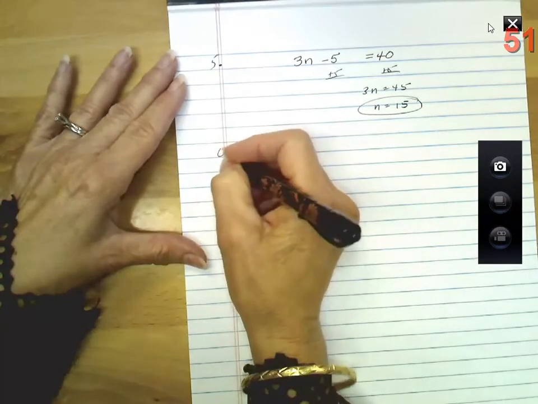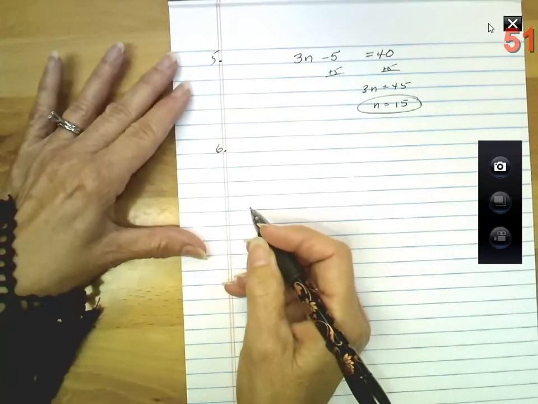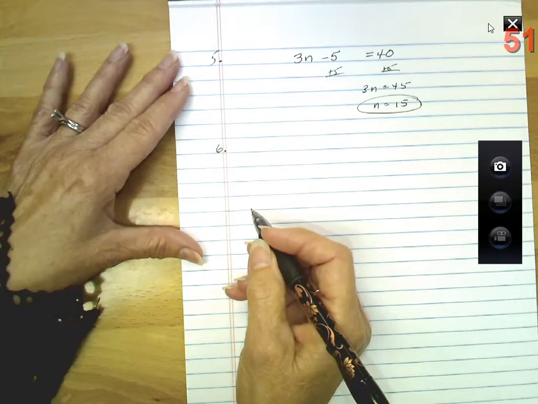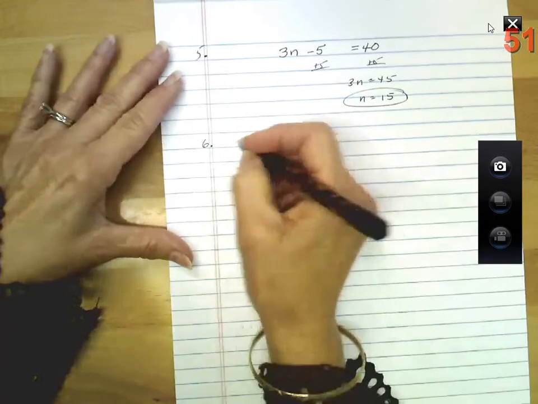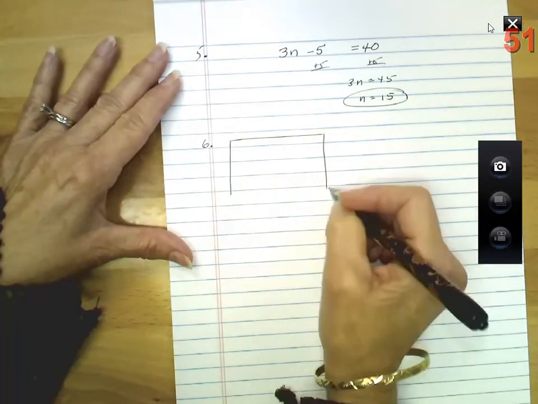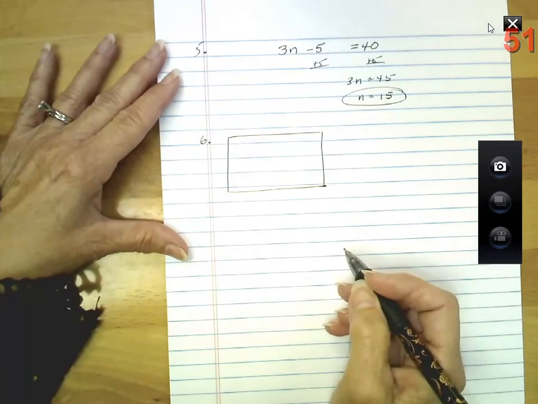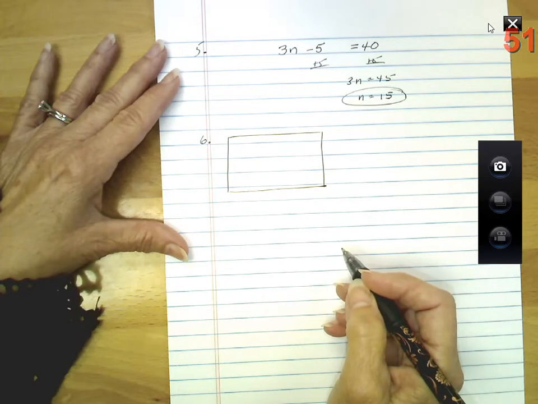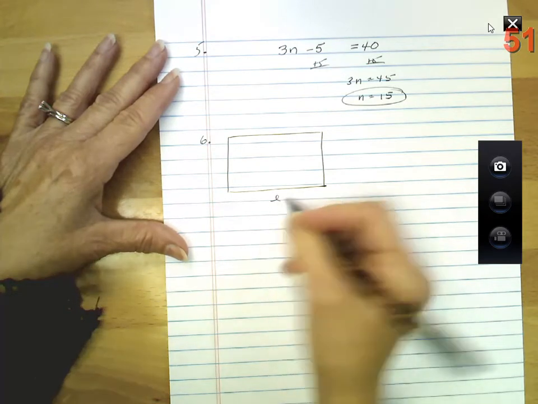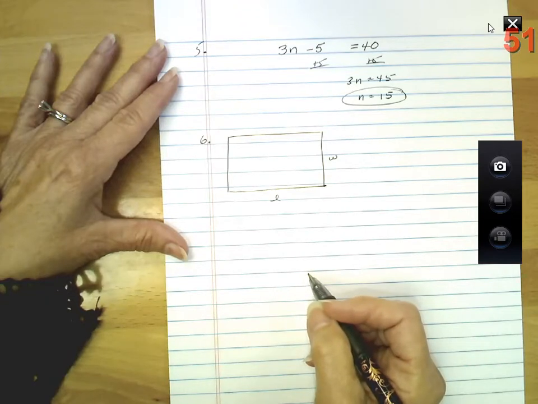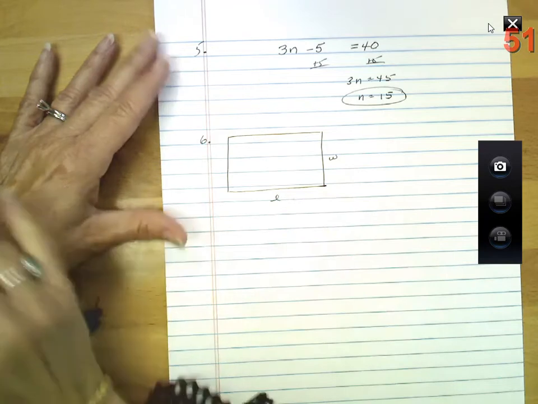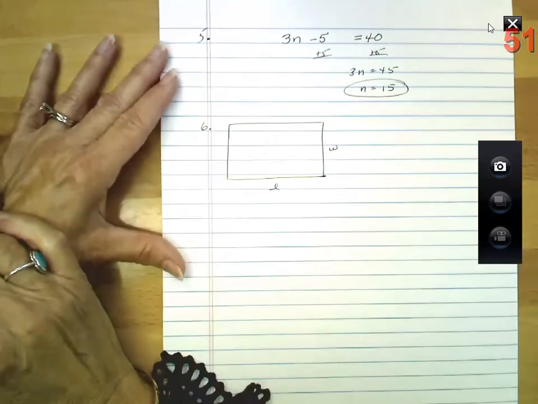Okay, number 6, a different type of problem. The width of a rectangle is 5 feet less than its length. If the perimeter is 66, find its dimensions. Okay, so this one, I would draw a rectangle. The width is 5 feet less than its length. Here's the length and here's the width. Okay, so which one do we not know anything about, the width or the length?